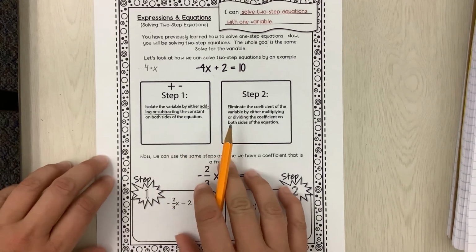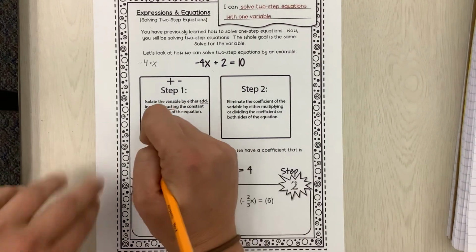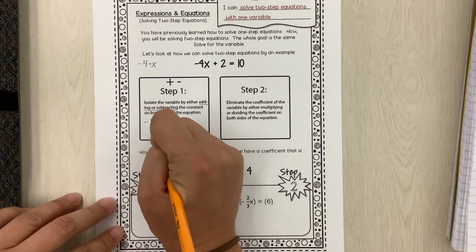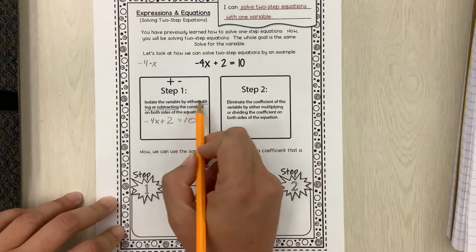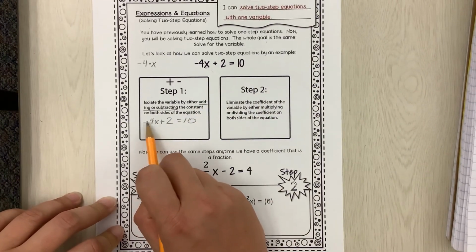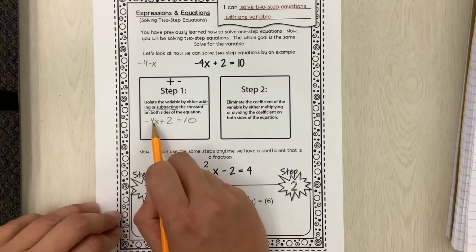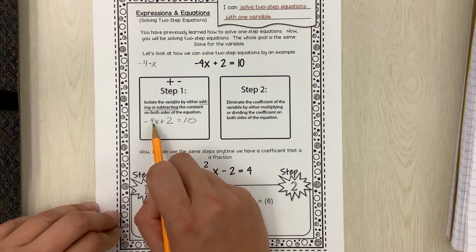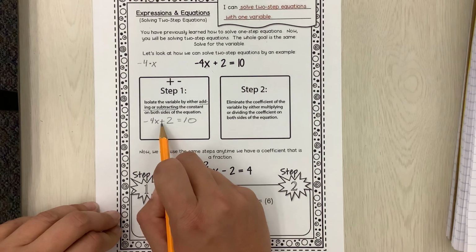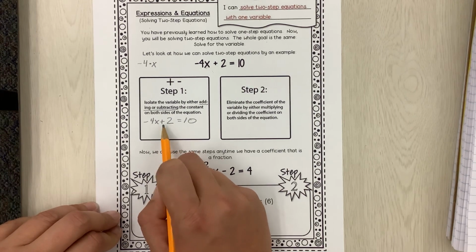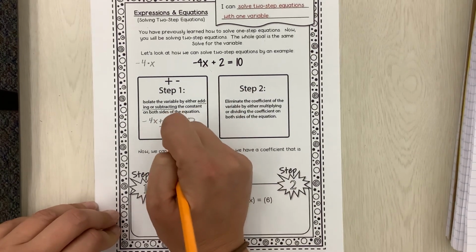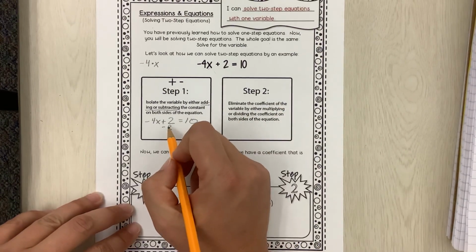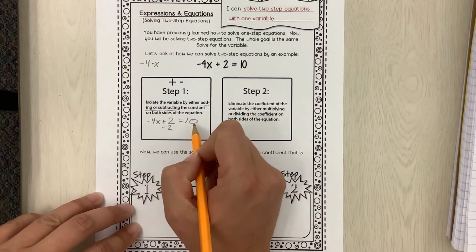So let's go ahead and do what we learned the other day. So negative 4x plus 2 equals 10. Now, so we're going to add or subtract. Well, I can't add or subtract here because this is multiplying, and I know that the inverse of multiplying is dividing. So no, can't do that. Plus 2. Oh, that would be adding or subtracting because the inverse operation of plus 2 is minus 2. And remember, whatever you do to one side of this equal sign, you must do to the other.